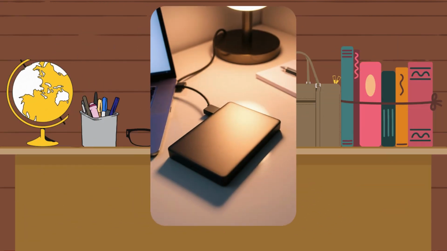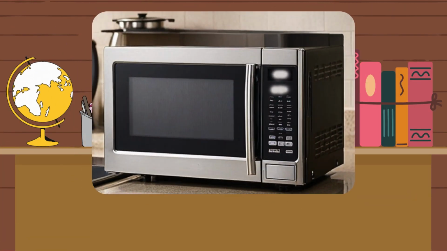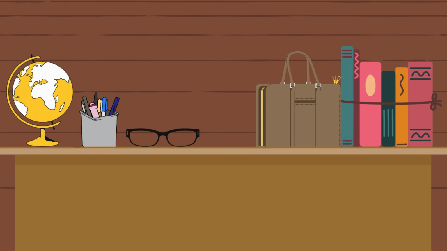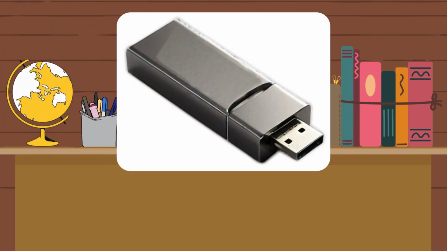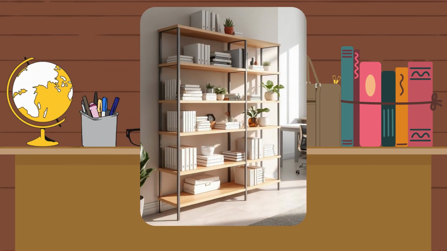What is this? This is an external hard drive. What is this? This is a microwave. What is this? This is a USB drive. What is this? This is an office shelving unit.